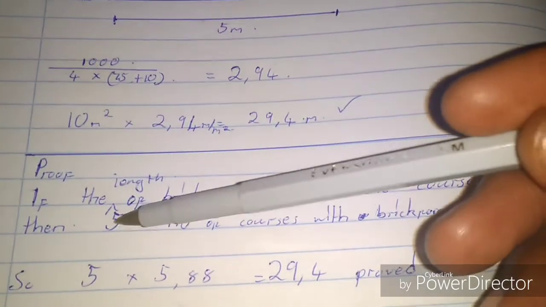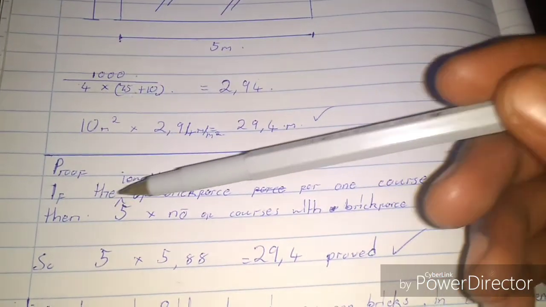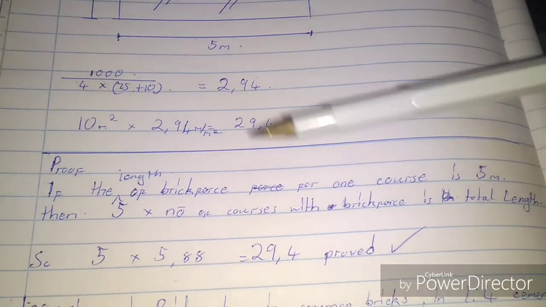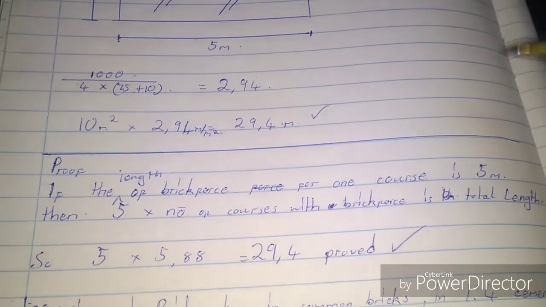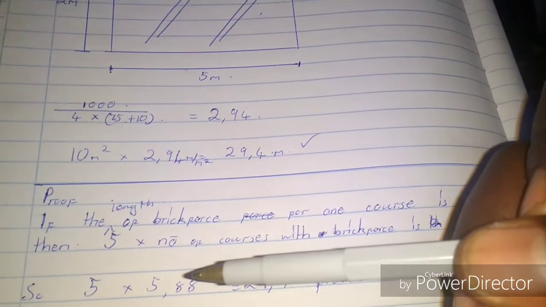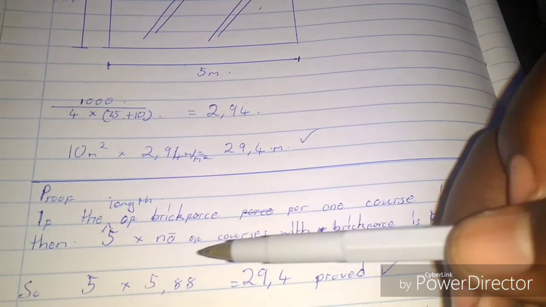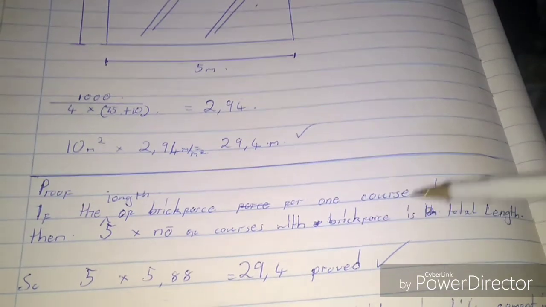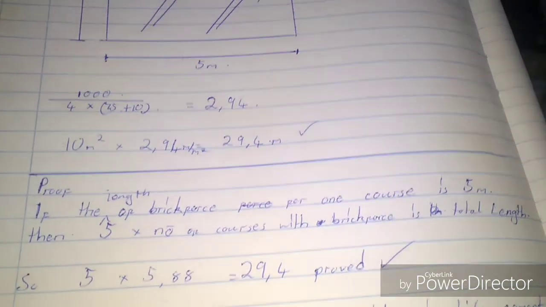And then our proof here, so with this statement, it reads, if the length of brick force for one course is 5 meters, then 5 meters by number of courses with brick force is equal to total length.